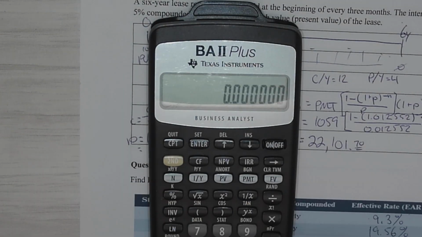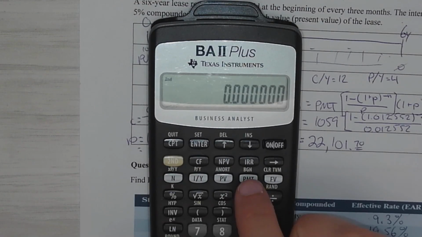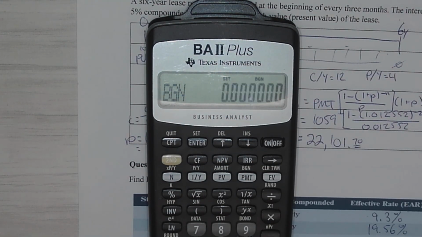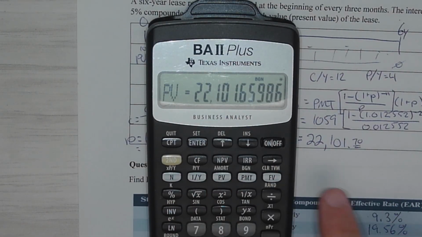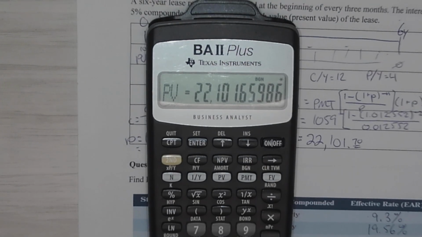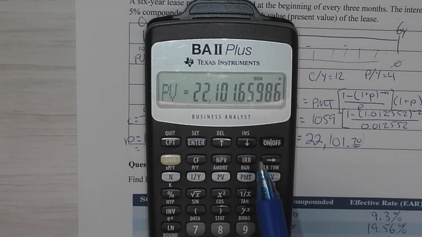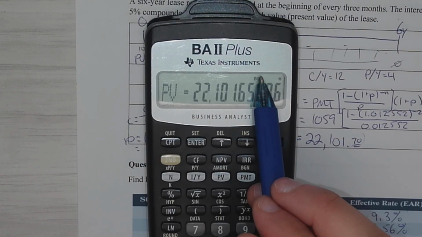Oh, so the reason why I didn't get it is because I did not set my calculator to an annuity due. So now that we're set to beginning, now I expect compute present value, and there we have it, $22,101.66, but this is just a small rounding error, which is a very important lesson on making sure you set your calculator right.